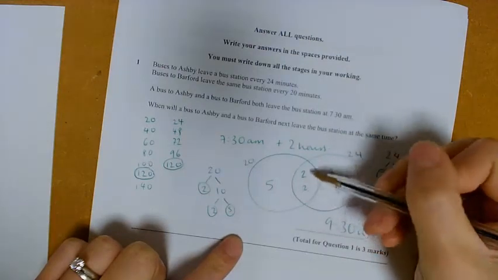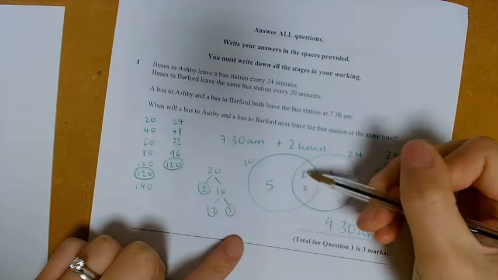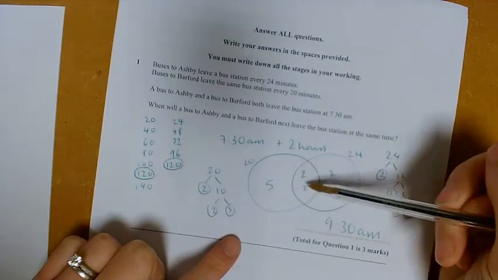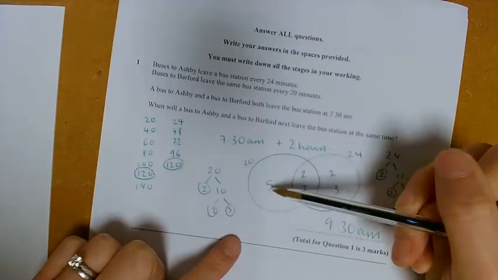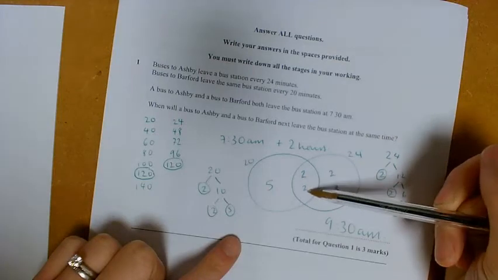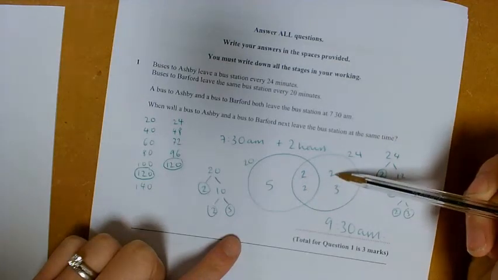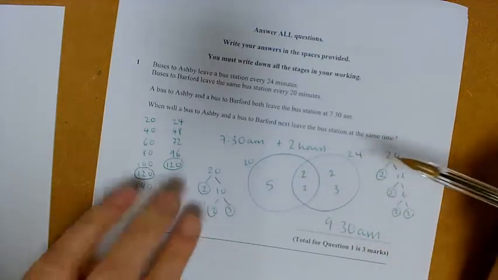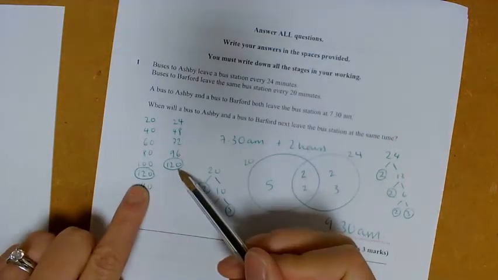If you wanted the highest common factor, you times together just the numbers in the middle, 2 times 2. But if you want the lowest common multiple, you do 5 times 2 times 2 times 2 times 3. 5 times 2 is 10, times 2 is 20, times 2 is 40, times 3 is 120. So this is another method of getting this number rather than listing.